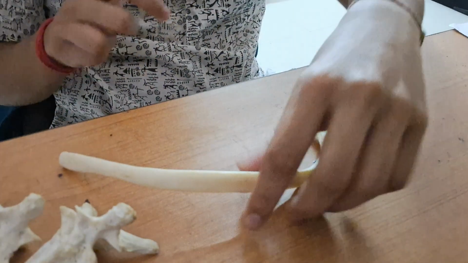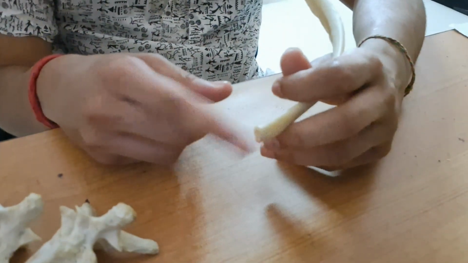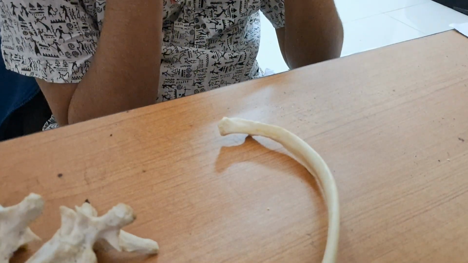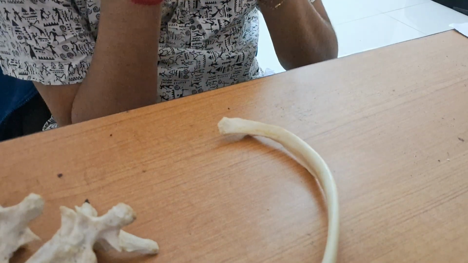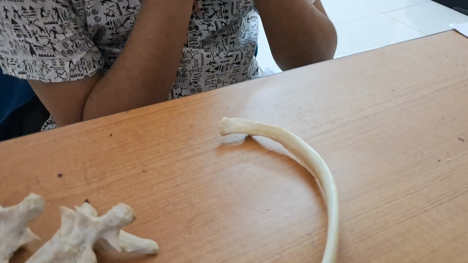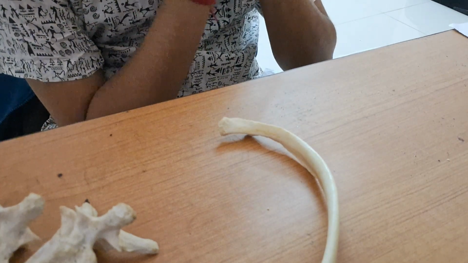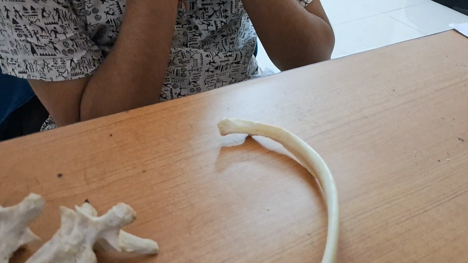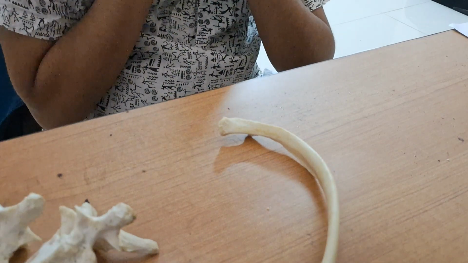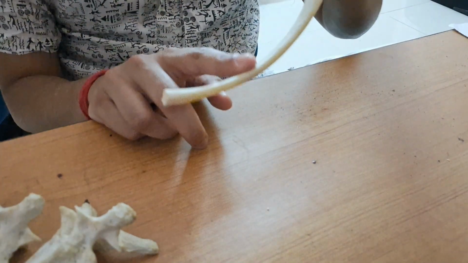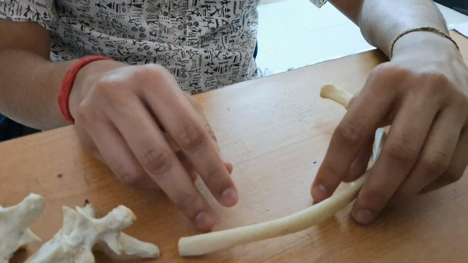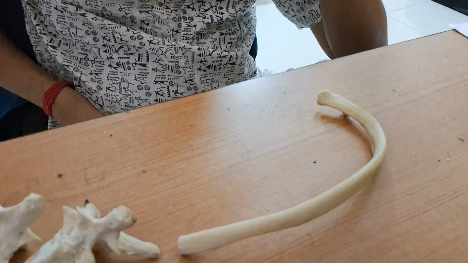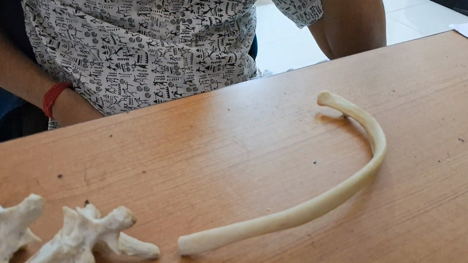True ribs are those ribs which are attached to the sternum directly. The anterior end attaches to the sternum, the posterior end to the thoracic vertebra. Those are the true ribs, which are first to seventh ribs. They are also called sternocostal, costosternal ribs. Costosternal ribs are the true ribs. False ribs are of two types. Ribs which are directly attached to T7 are costochondral ribs, while the ribs whose anterior end is not articulating with anything are the floating ribs, which are T11 and T12.